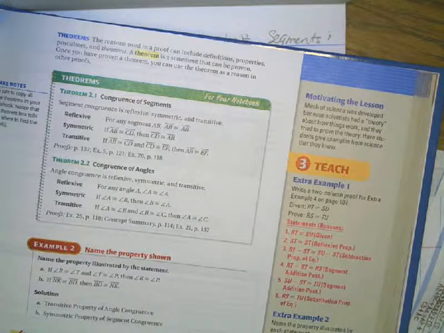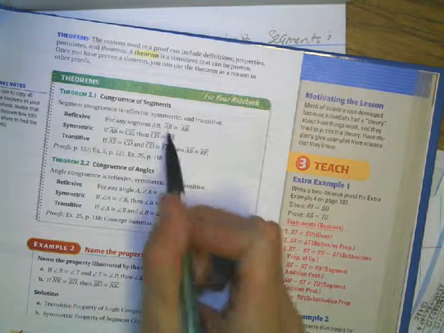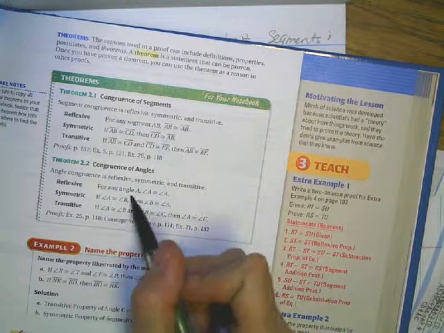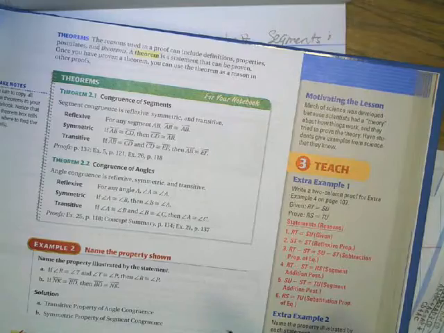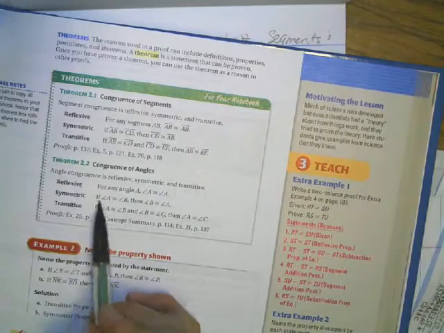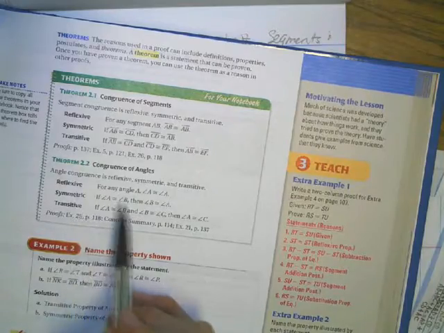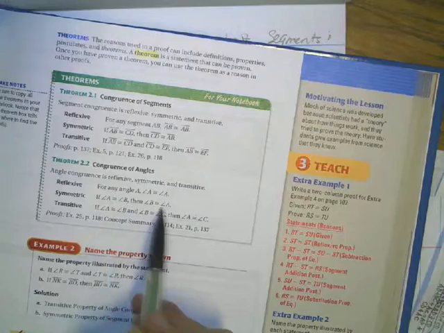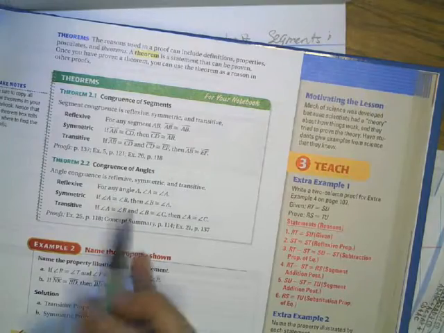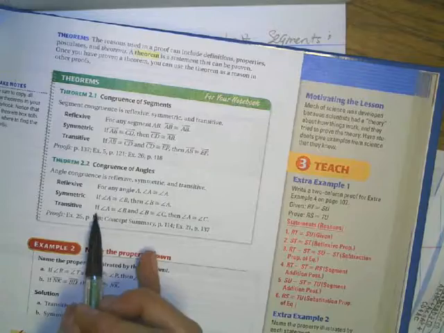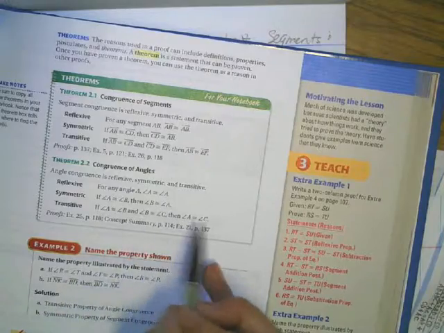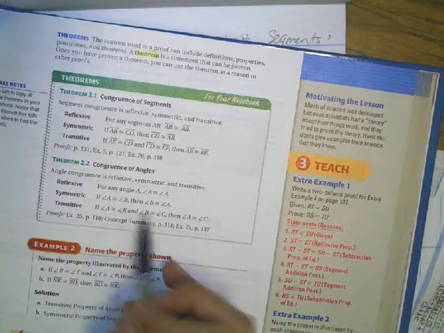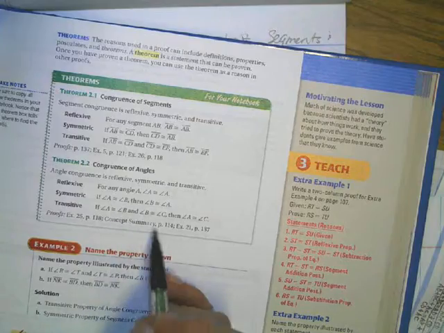Same thing for angles. The only difference is instead of segments, now we're dealing with angles. So for an angle, A is congruent to itself, mirrors itself. If A is congruent to B, then B is congruent to A. So they flip-flop. And then the last one, if A is congruent to B and B is congruent to C, then A is congruent to C. Again, the transitive, if the ones in the middle are the same, you can drop them out.